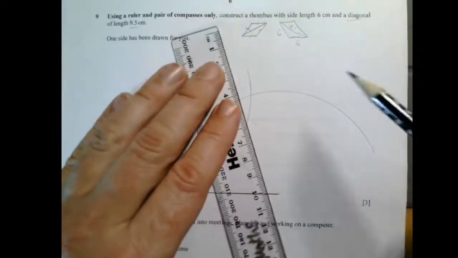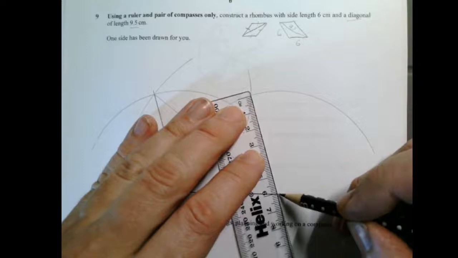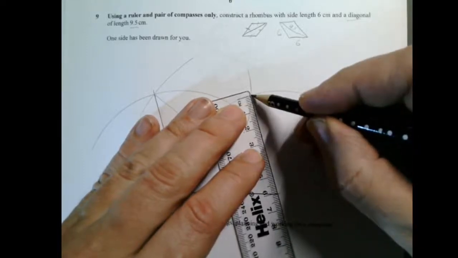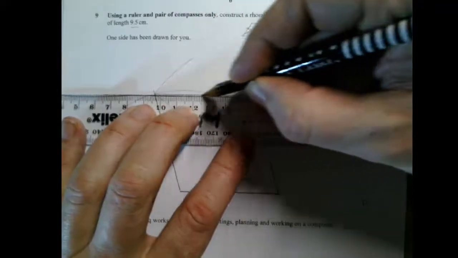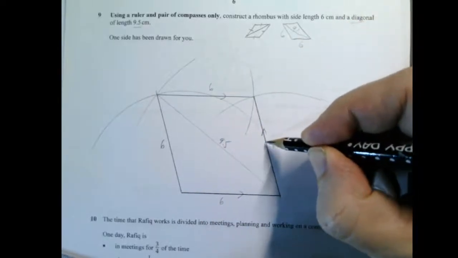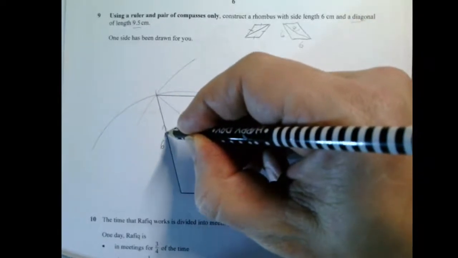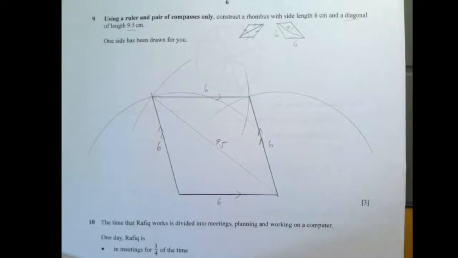So where those two arcs cross, this is exactly 6 centimeters from there, and this is exactly 6 centimeters from there. Look at that. Seems like I'm 1 millimeter out. And there we go. A rhombus where all the sides are 6 centimeters, opposite sides are parallel, and we have a diagonal that's 9.5.